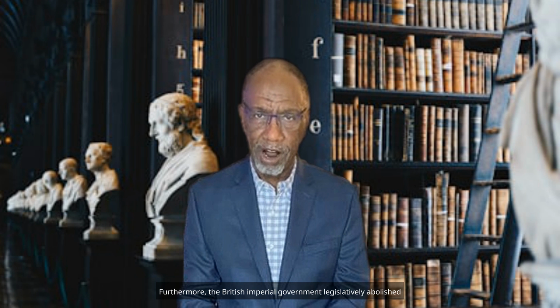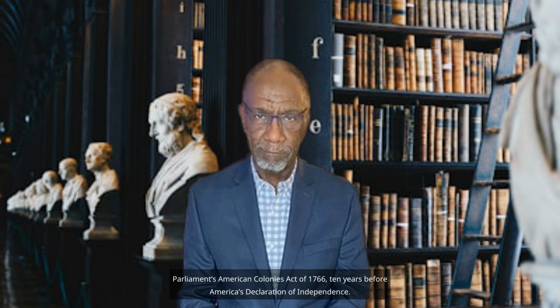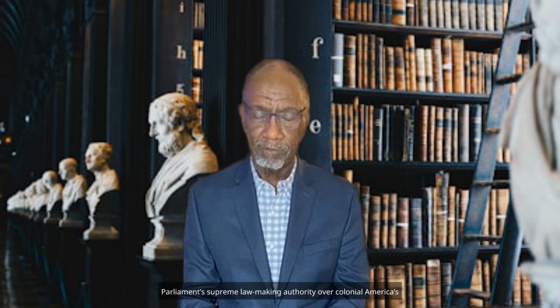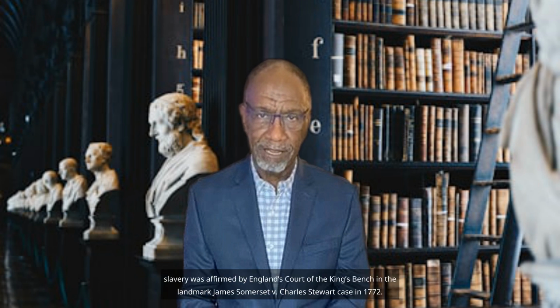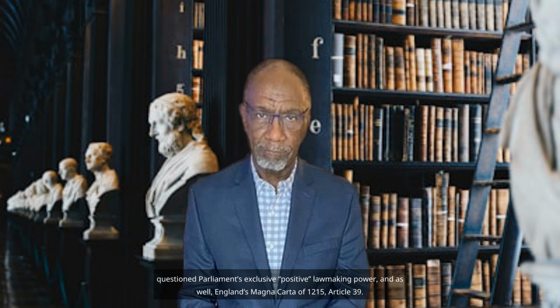Furthermore, the British imperial government legislatively abolished all colonial American slave codes and Negro laws by way of Parliament's American Colonies Act of 1766, 10 years before America's Declaration of Independence. Parliament's supreme lawmaking authority over colonial America's slavery was affirmed by England's Court of the King's Bench in the landmark James Somerset versus Charles Stuart case in 1772. Colonial America's slave codes and Negro laws violated each colonial charter and the English Bill of Rights of 1689, as they denied and questioned Parliament's exclusive positive lawmaking power, and as well, England's Magna Carta of 1215, Article 39.